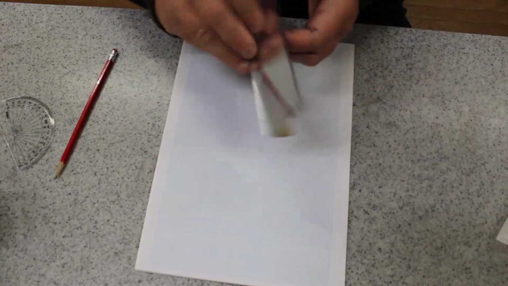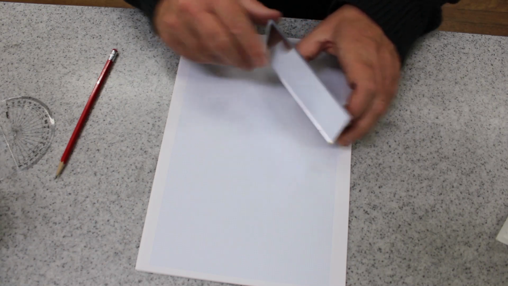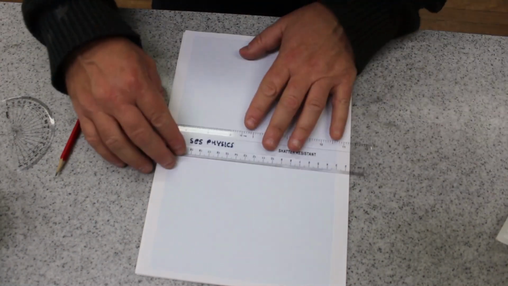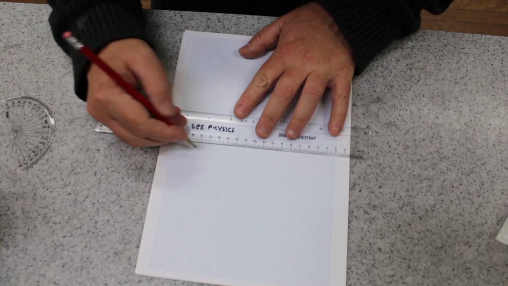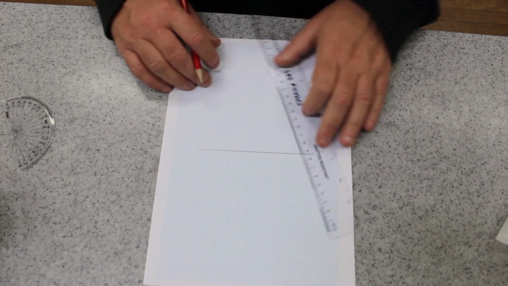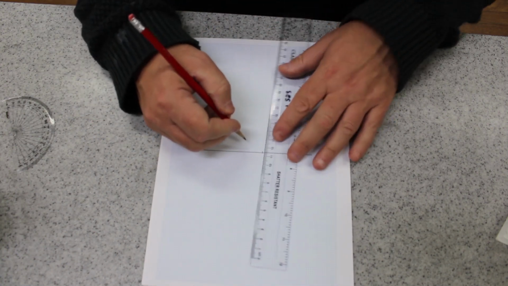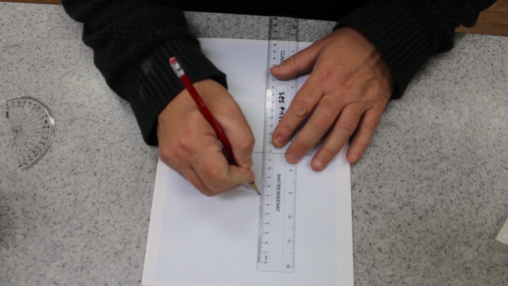So I'm going to place a mirror here and send rays in at various different angles. So what I want to do first of all is draw in the angles I'm going to send the rays in. So I'm going to use one of the grids on the graph paper. I'm just going to draw a line here, and I'm going to make this my normal, and I can draw that in just using the graph paper.